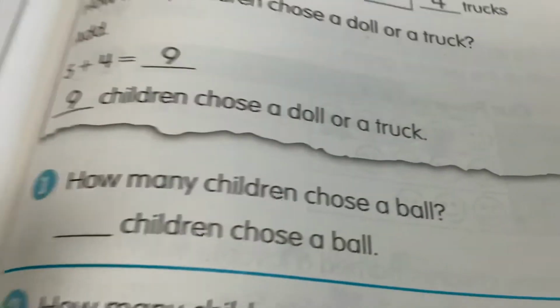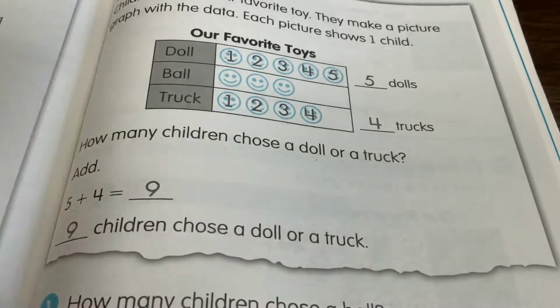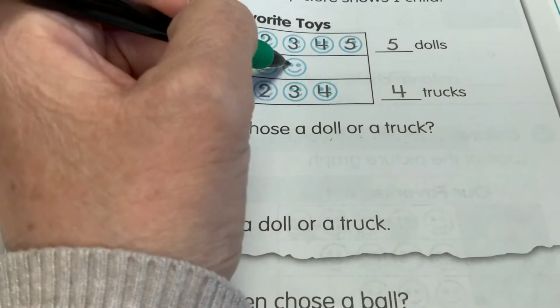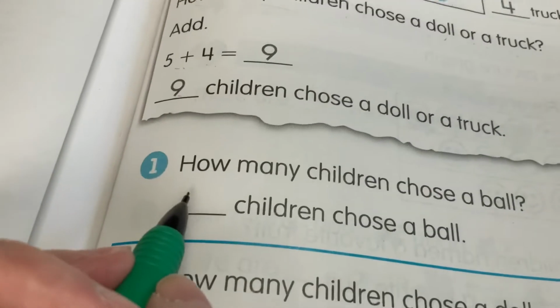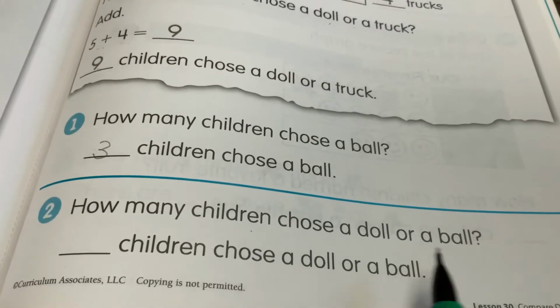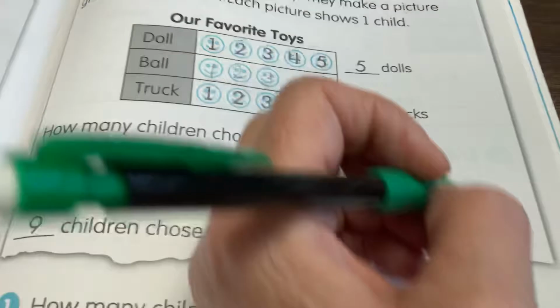Okay, so at the bottom, how many children chose a ball? Well, look up here. How many children chose a ball? 1, 2, 3. 3 chose a ball. Okay, how many children chose a doll or a ball?